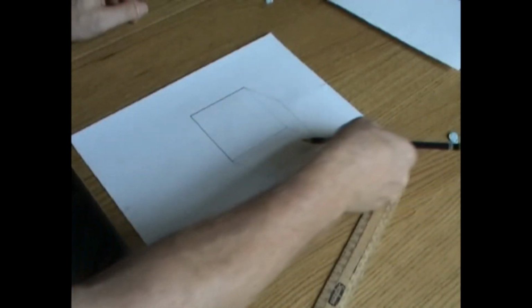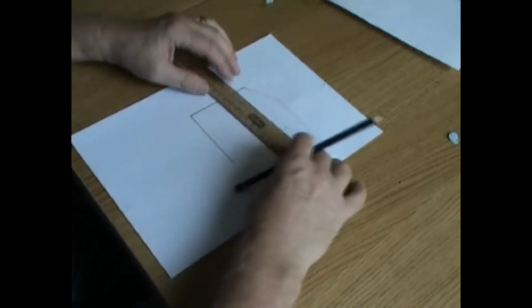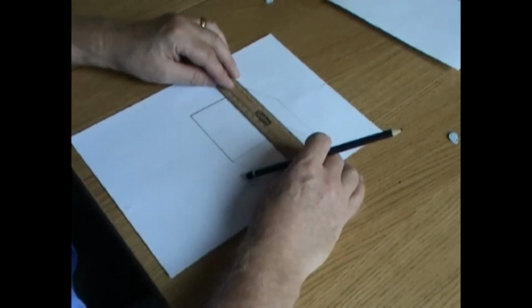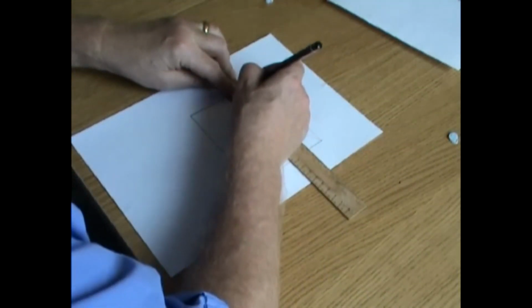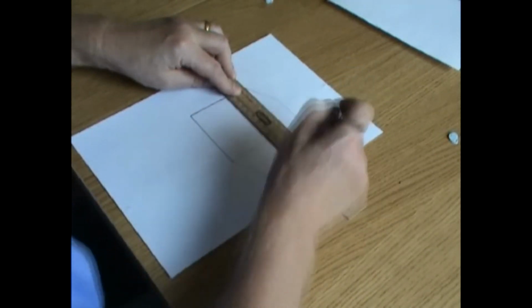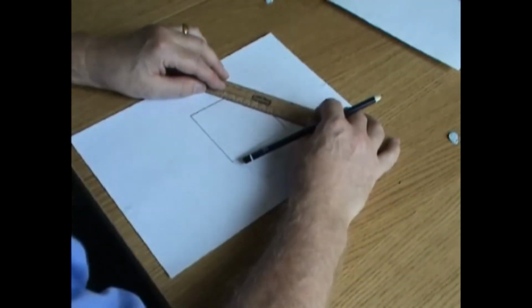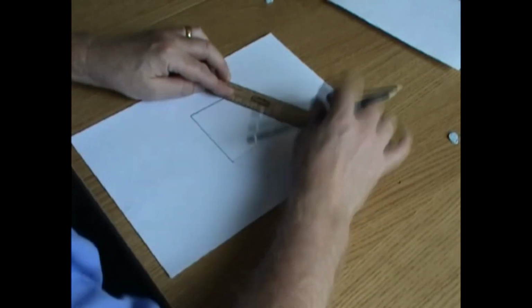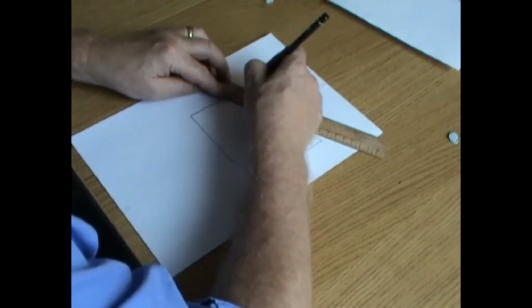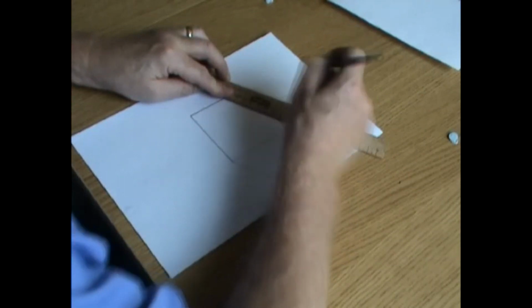And again, you think about the light coming from this side, so on this face you do a secondary line on top. It's not a huge line. You're not trying to score right through the paper. It's only to try and fool the eye. Like that.